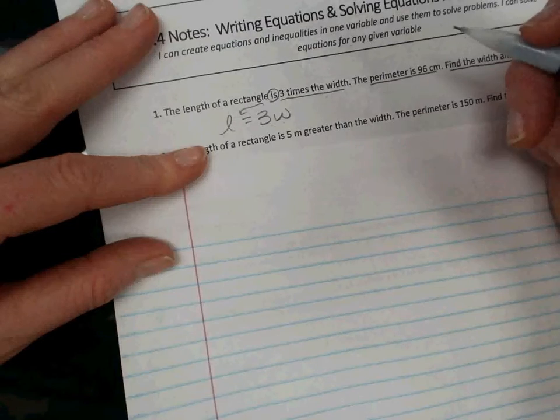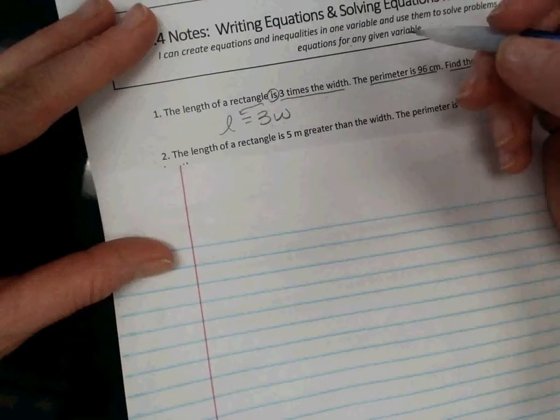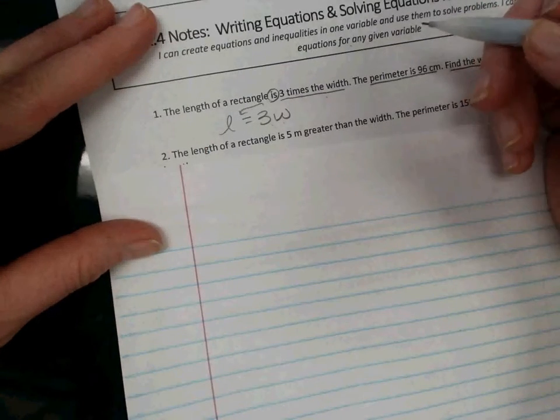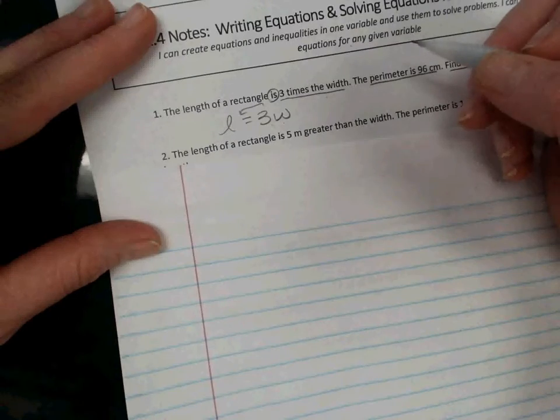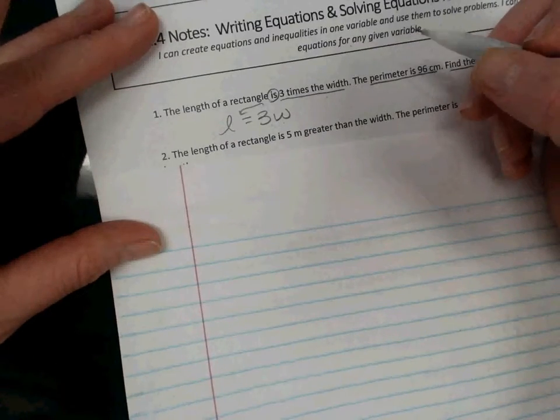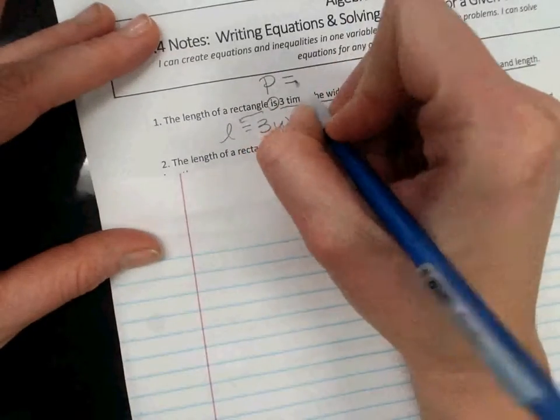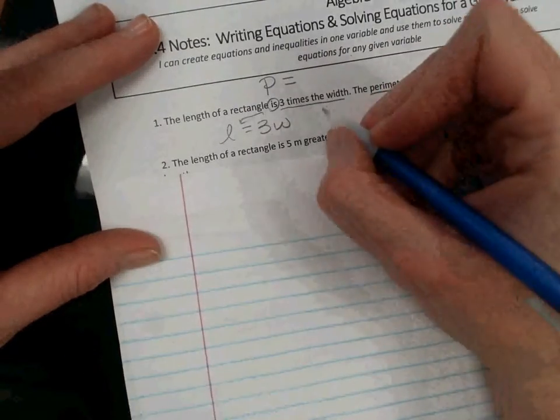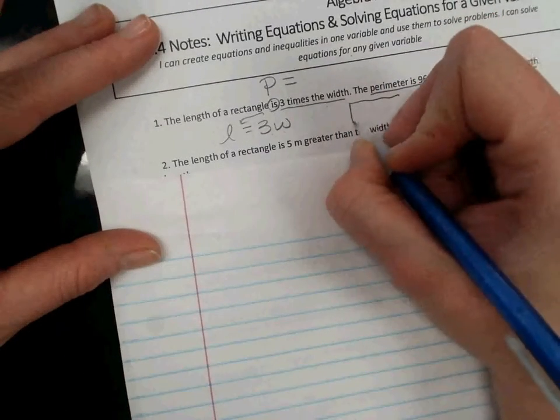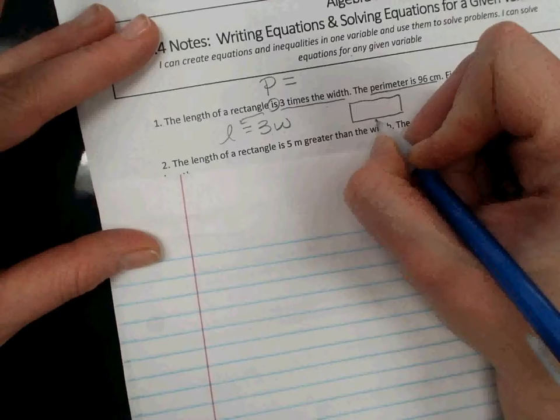We're going to need the formula for perimeter. Does anyone remember the formula for perimeter of a rectangle? I'm going to draw a little rectangle here. I'm going to label 3W and W.